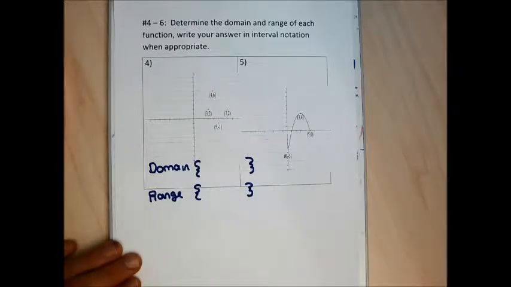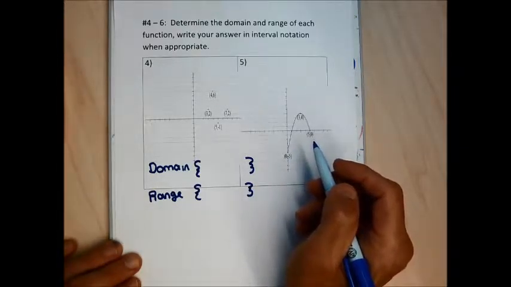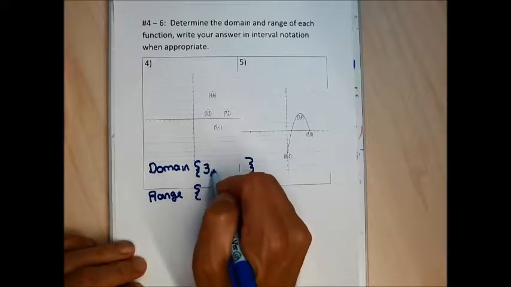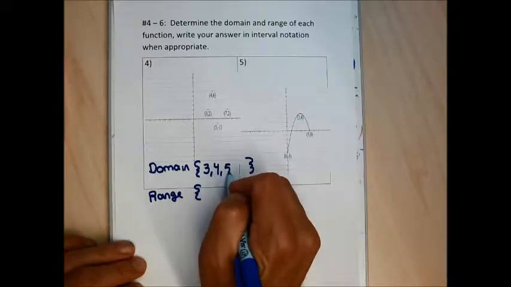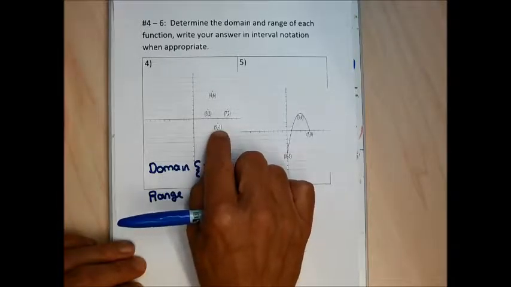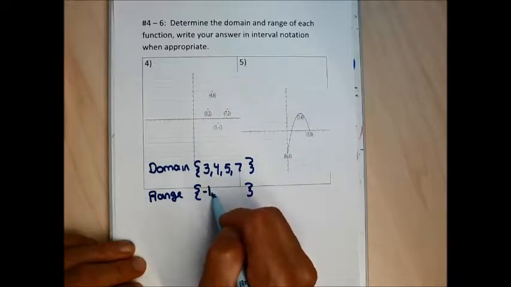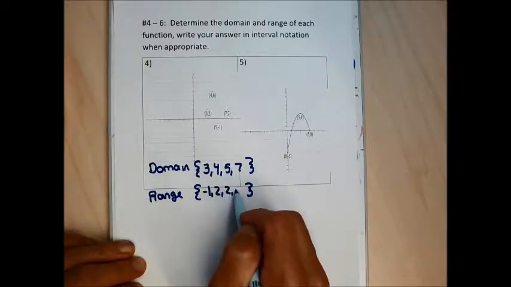The range is going to be written with set braces. And in the domain, you're going to write the x-coordinate of every point in whatever order you care to. So the x-coordinates are 3, 4, 5, and 7. My domain is going to have 3, 4, 5, and 7 in it. The range is going to have the y-coordinates of the points. There's -1, 2, 2, and 6. So I could write -1, 2, 2, and 6.